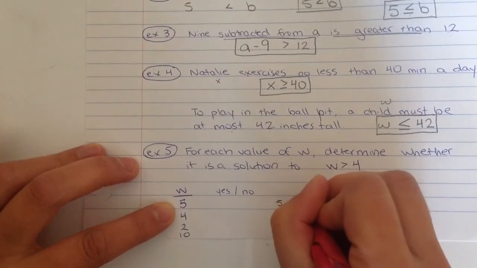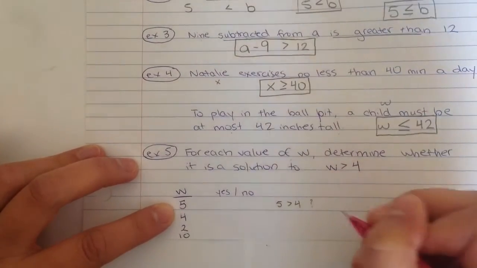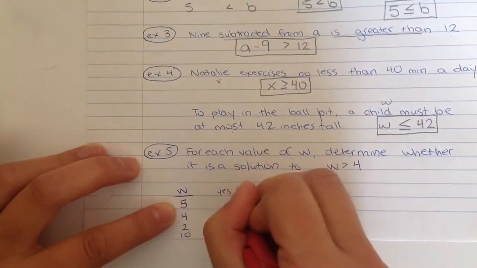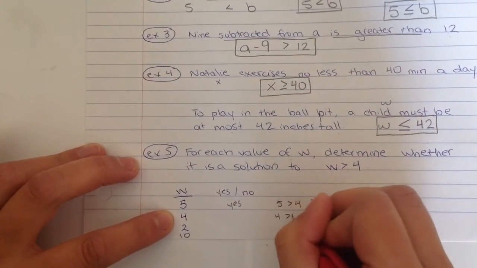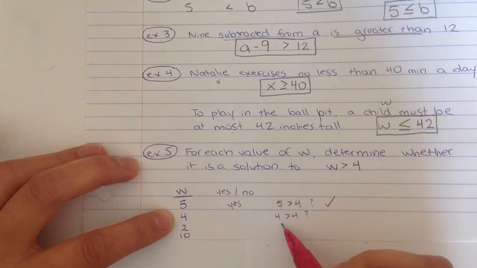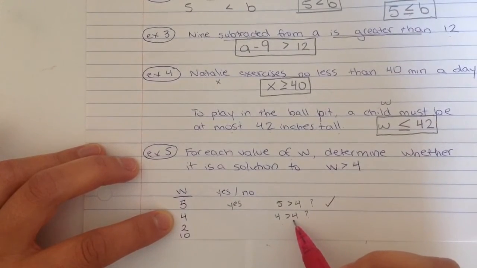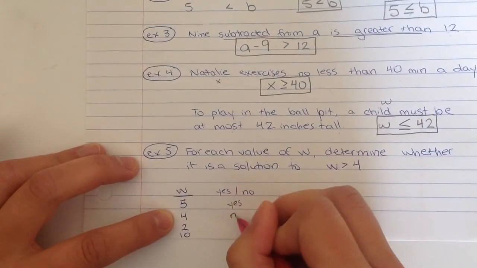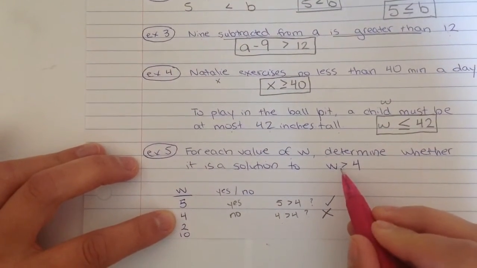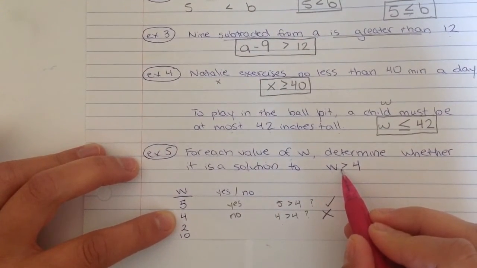Is 5 greater than 4? Yes, it is. 5 is greater than 4. Is 4 greater than 4? Well, 4 is not bigger than 4. It is equal to 4. So this is actually not true. 4 is not a solution to W greater than 4.